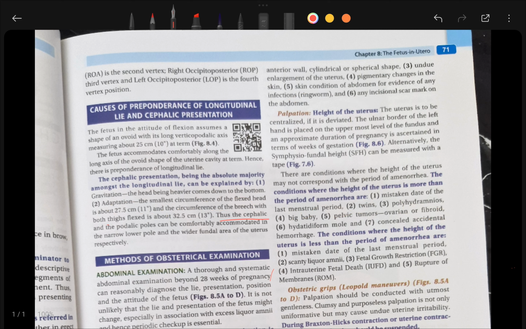Thus the cephalic and the podalic poles can be comfortably accommodated in the narrow lower pole and the wider area of the uterus respectively. See, this is the uterus. This is the narrow lower pole and this is the wider area of the uterus. So the buttocks can occupy here and the head can come here. This is the most convenient way. So the two reasons I told are: one, gravity, because the head is heavier and comes down into the narrow part of the uterus; and two, adaptation, because the buttocks occupy the wider part of the uterus. These are the two reasons why cephalic presentation is there.